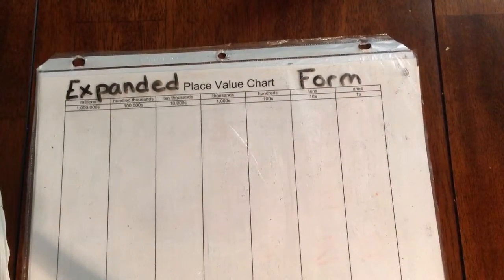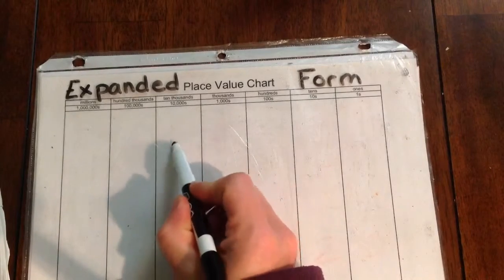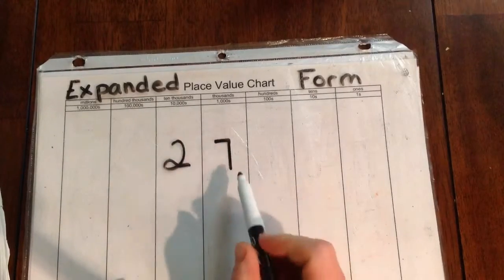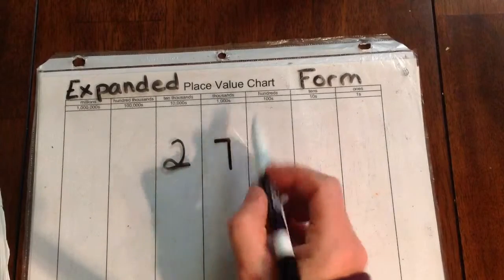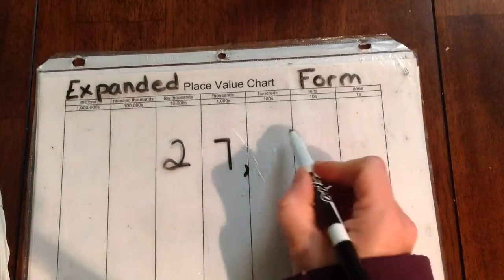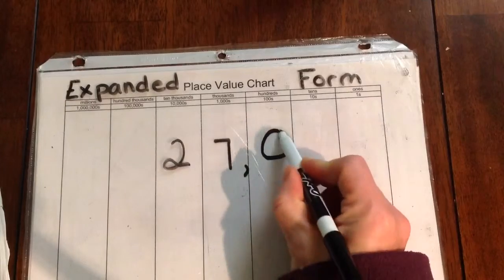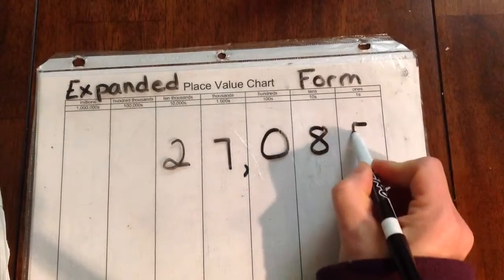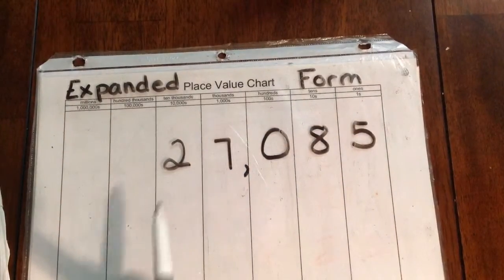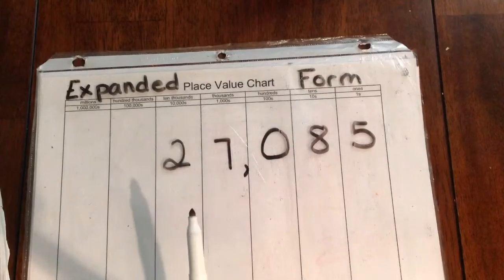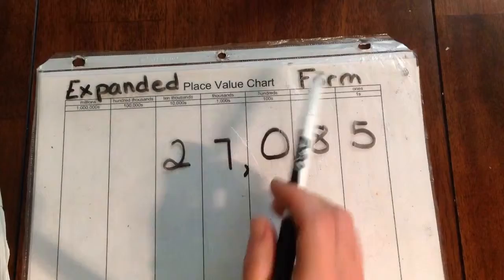The next thing we're going to write is 27,085. So 27,000. I know my 7 ends in the thousands. 85. I didn't ever say hundreds, so that's going to be a 0. And then I read it back to myself. 27,085. Is that what I said? Yep. We're going to do expanded form again.